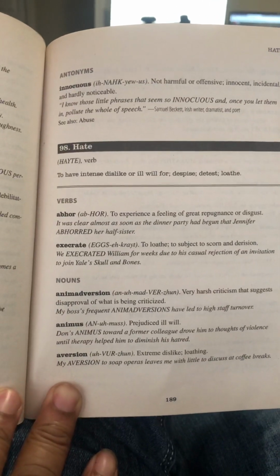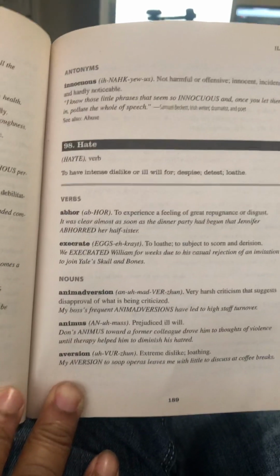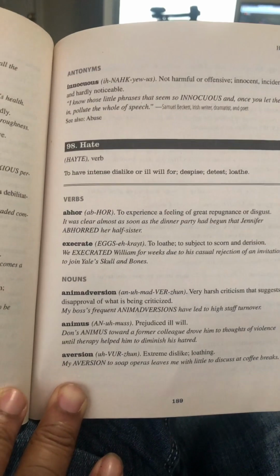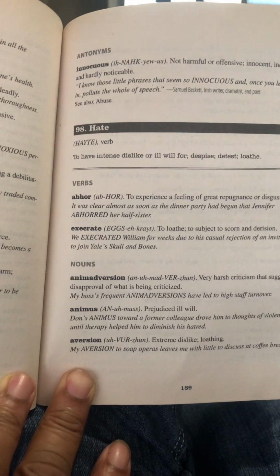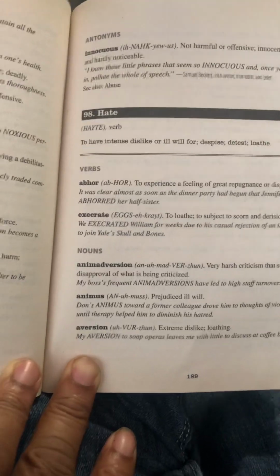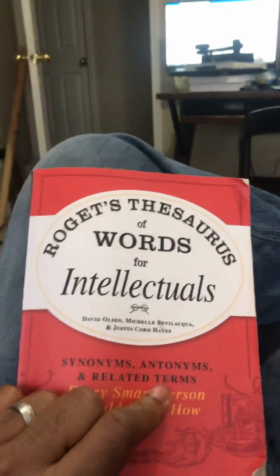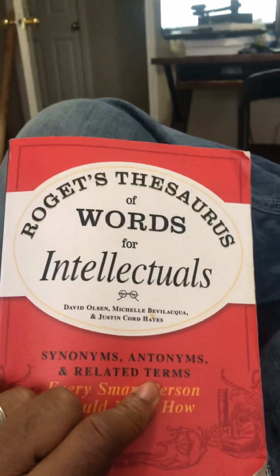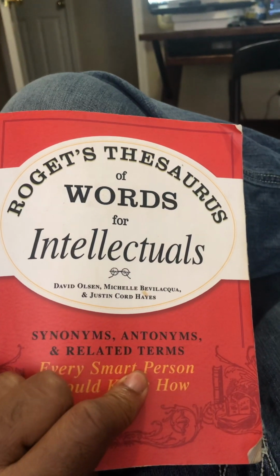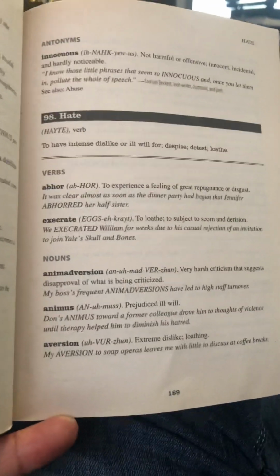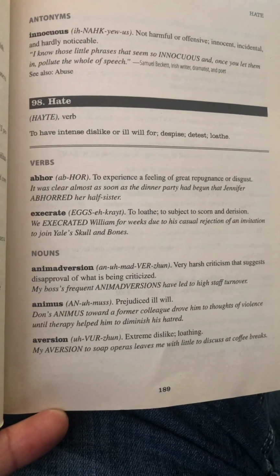I collect a lot of books, and I want to start today's session by sharing with you guys some useful words when you want to express your hatred towards somebody, and you don't want to just use the word hate. This book here is a book for words for intellectuals. It's Roget's Thesaurus of Words for Intellectuals. Some words that you might want to use if you want to sound sophisticated. And today we are going to review some intellectual words for hatred.